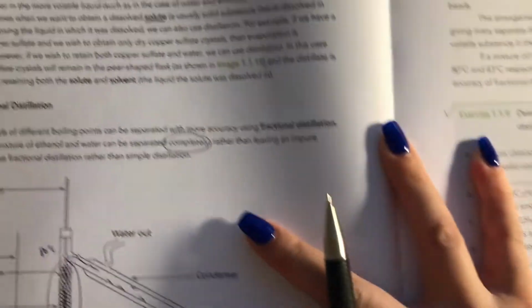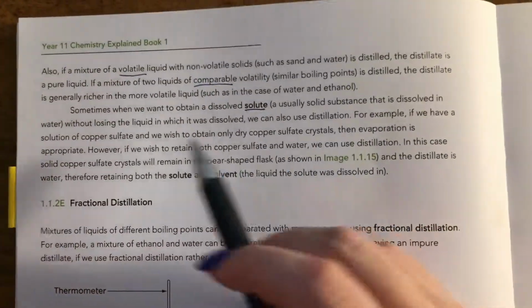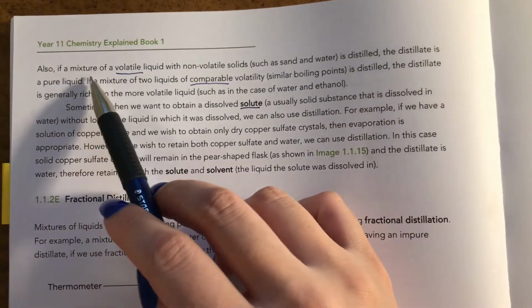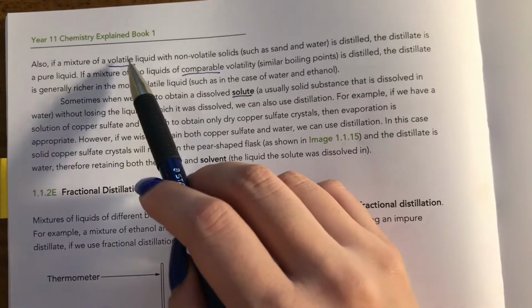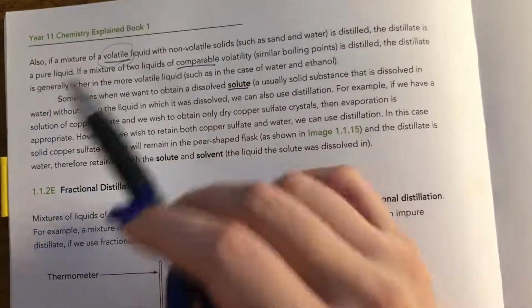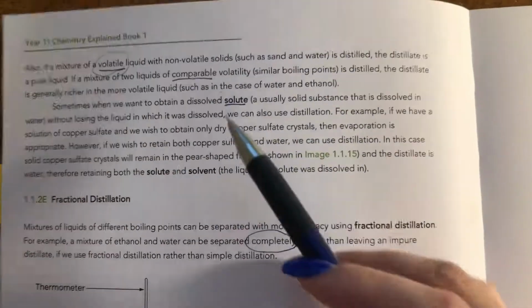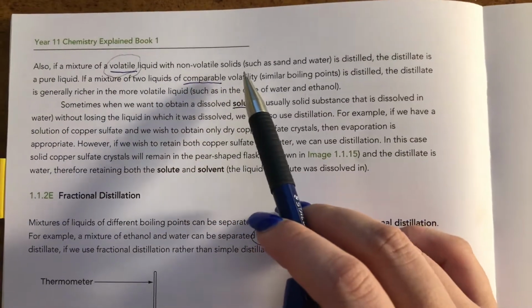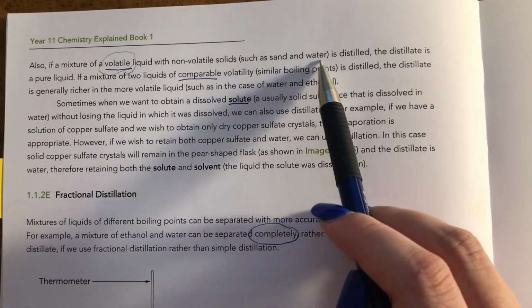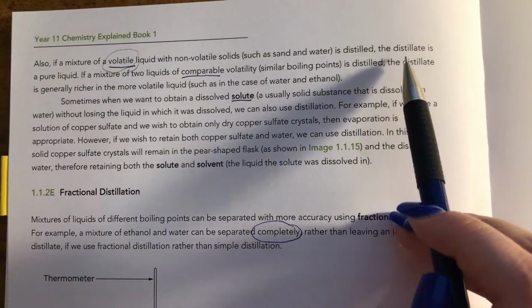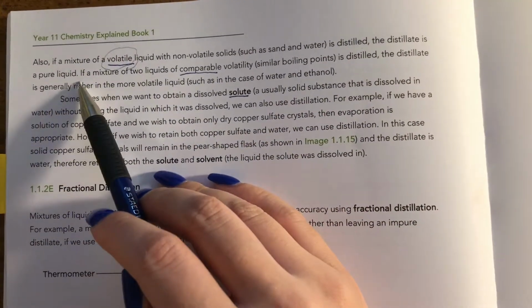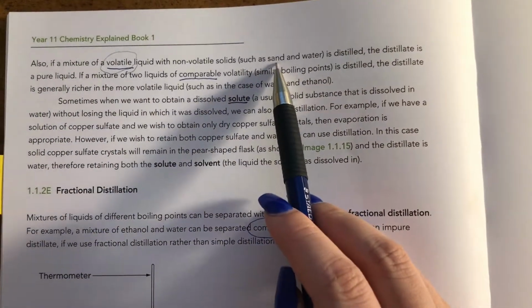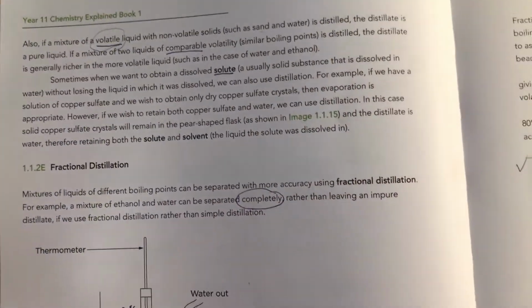So very quickly, also, if a mixture of a volatile liquid, volatile means it's easy to turn to a gas, with non-volatile solids such as sand and water is distilled, the distillate is a pure liquid. Yeah, obviously, because sand won't vaporize, okay?